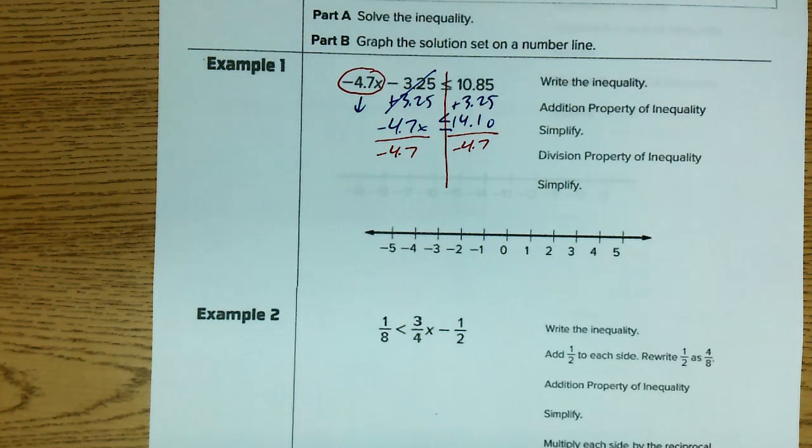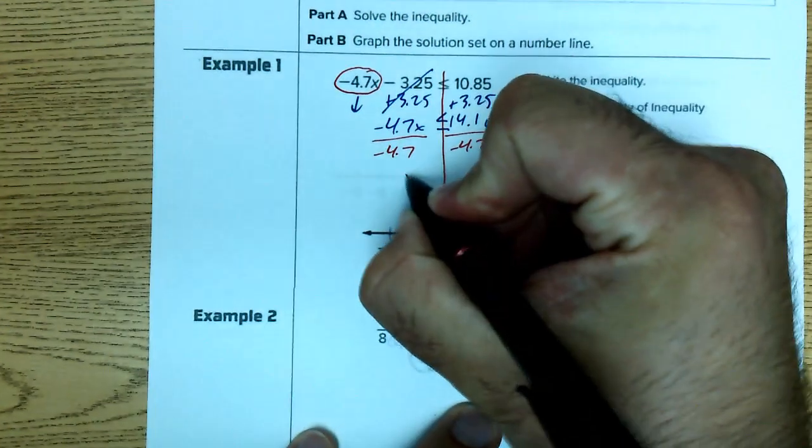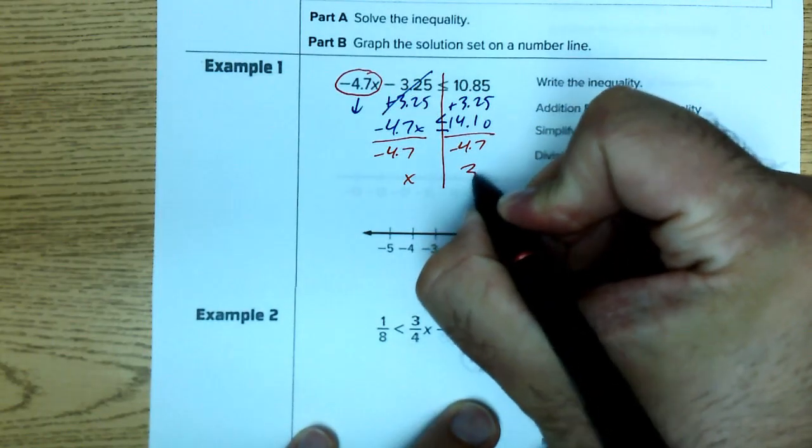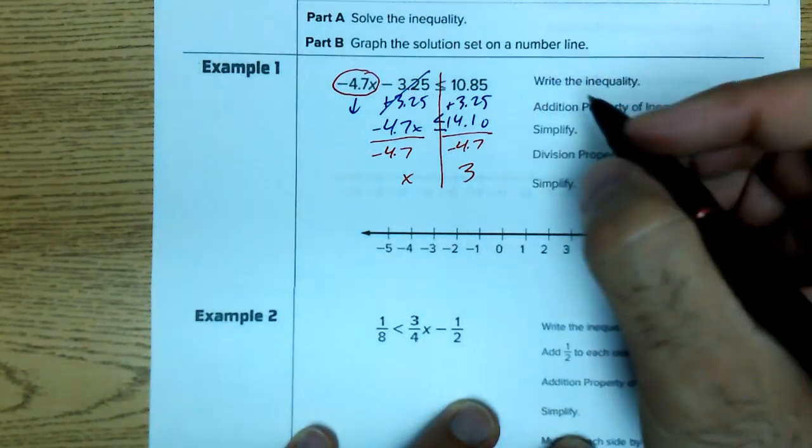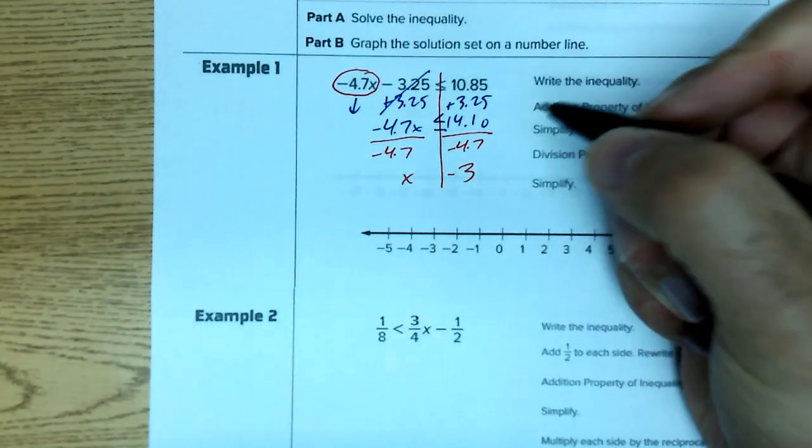If you have a calculator, this would be a great time to use it. You have 14.1 divided by negative 4.7. So we have x on this side, we have 3 on this side. Positive divided by negative is negative.